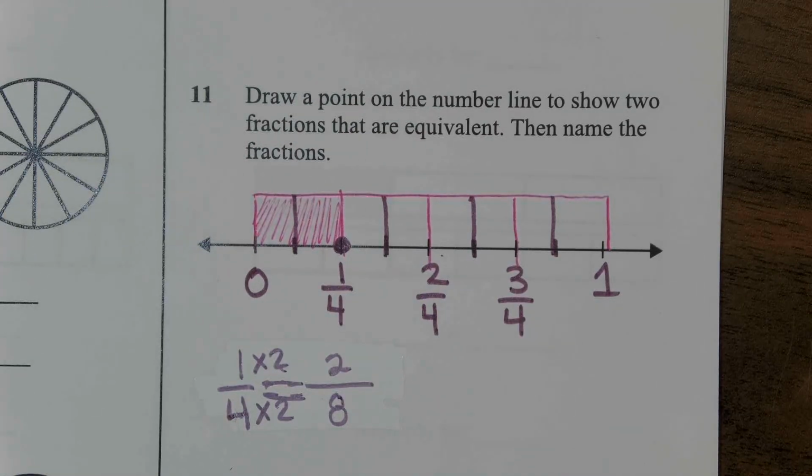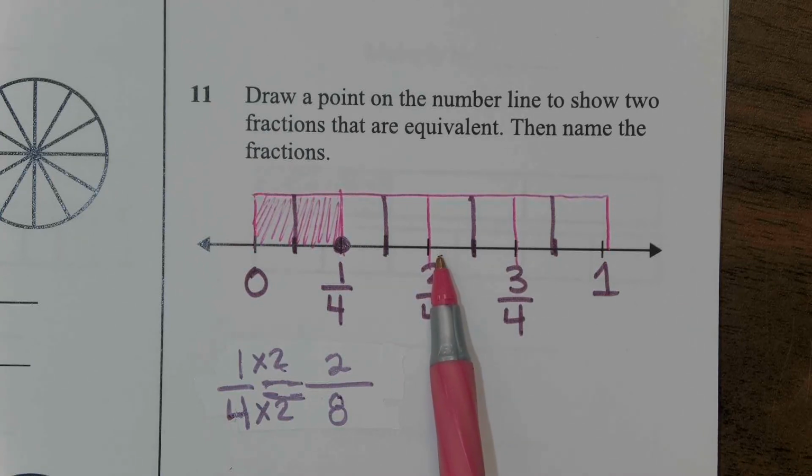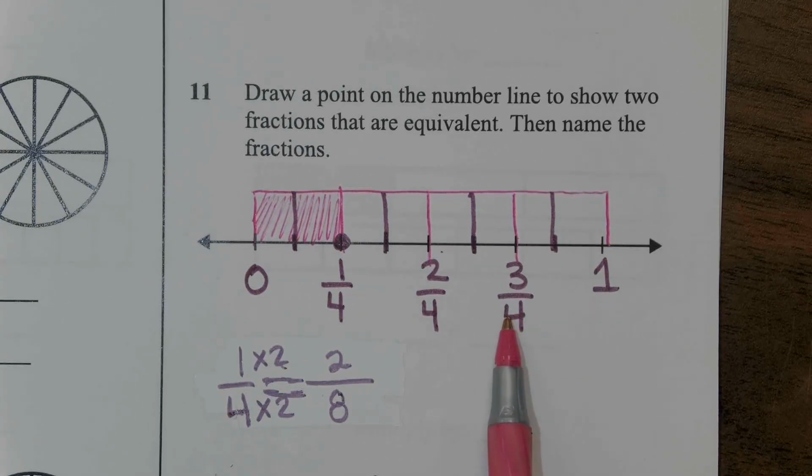So you can do the same thing. Maybe what if you choose 2/4 and multiply it by 3, or choose 3/4 and multiply it by 2? What would be your equivalent fraction?